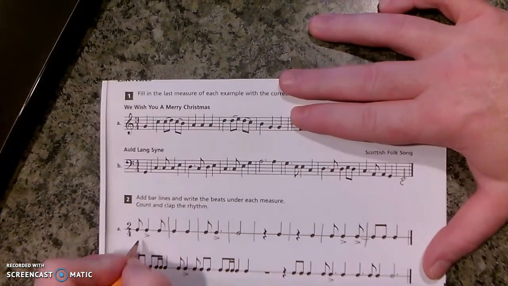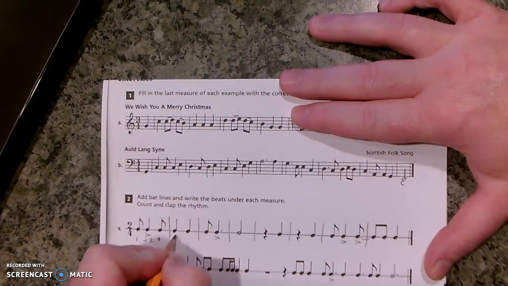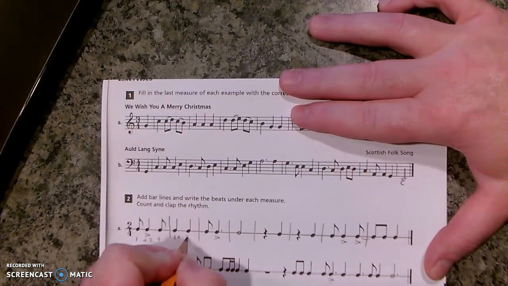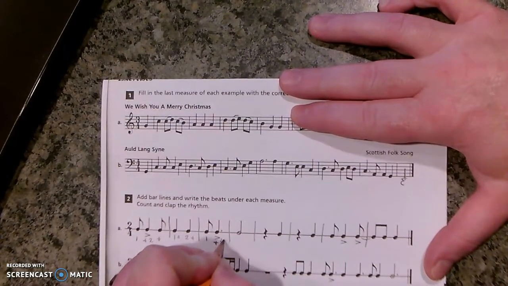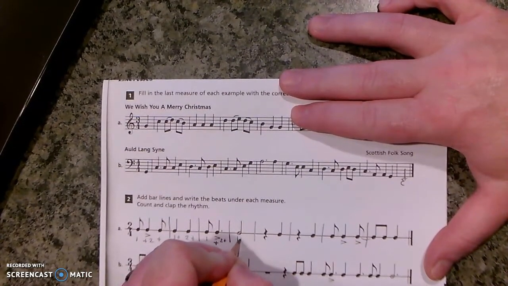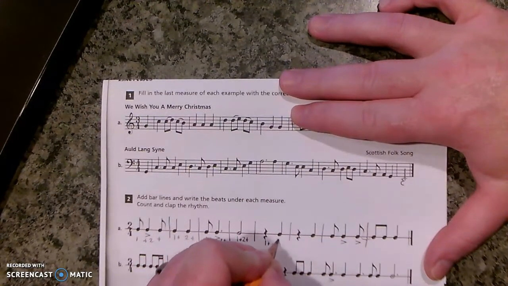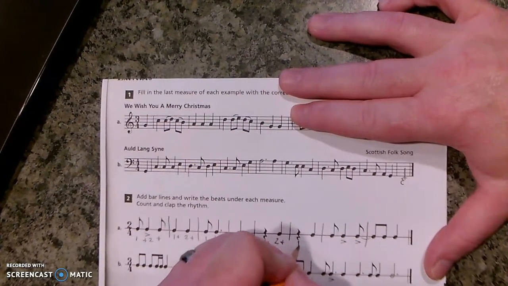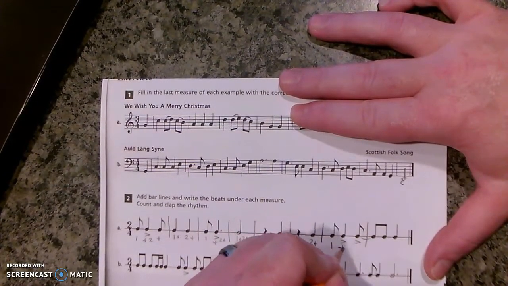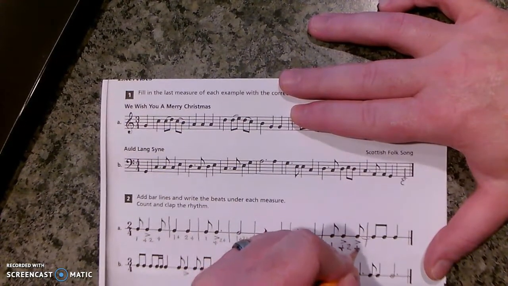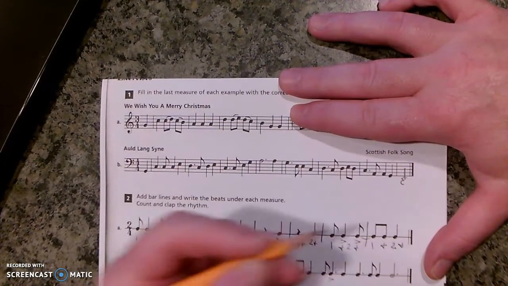And let's write the beats. So this would be 1 and 2 and, 1 and 2 and, 1 and 2 and, and so on through the rest of the measures.